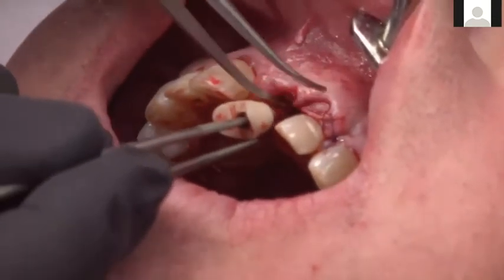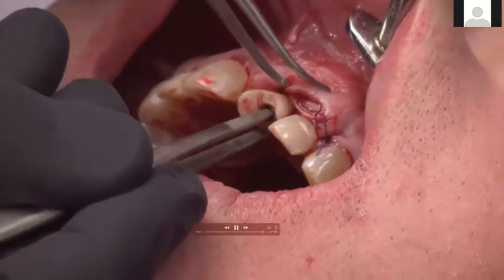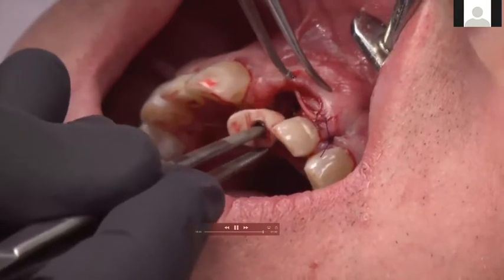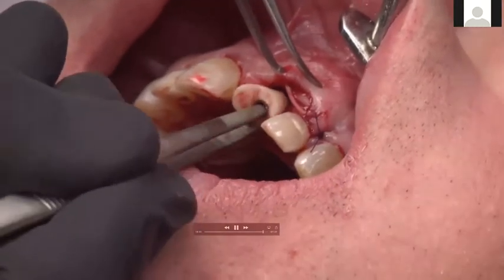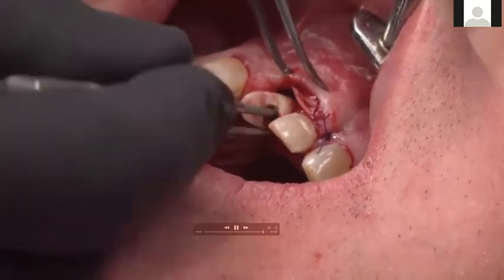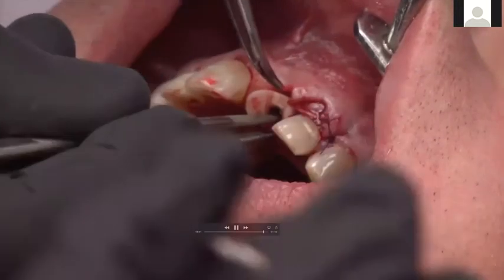You can see here, in the meantime, while Mike was fabricating this custom tissue former, I went ahead and did a connective tissue graft here on this lateral and canine, and also tunneled underneath here. Now I sutured all of this except this area right in here, because I wanted to make sure to leave enough space so we can insert this custom tissue former.